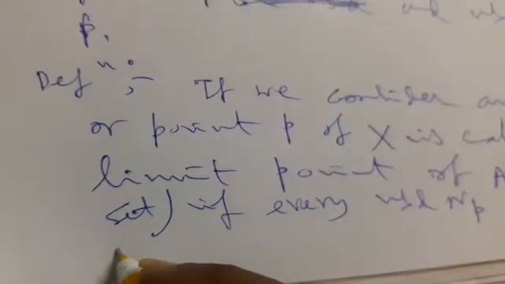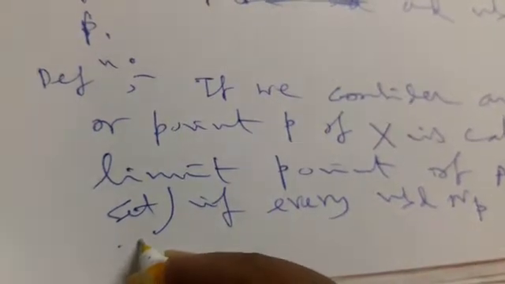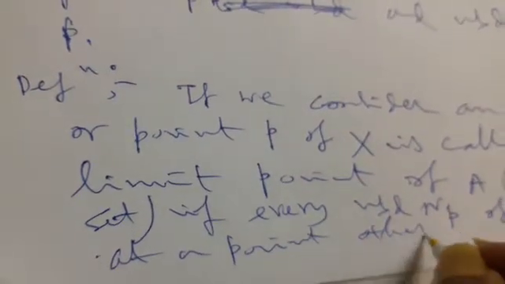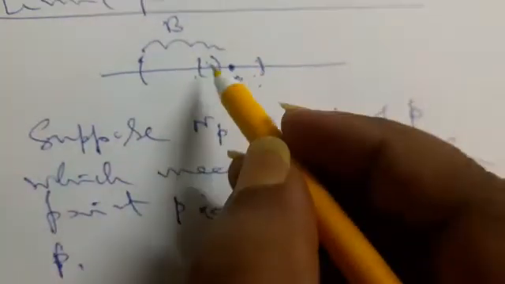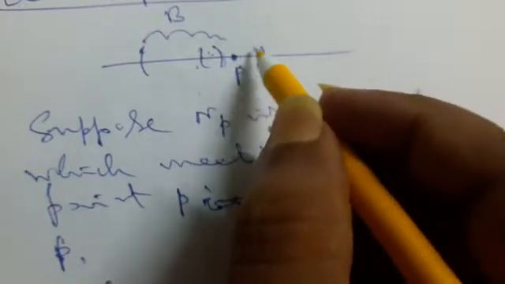if every neighborhood N(P) of P meets A at a point other than P. So we already have discussed what happens there. It meets every point, whatever the point may be, we don't know, maybe the total set, but does not meet only P.